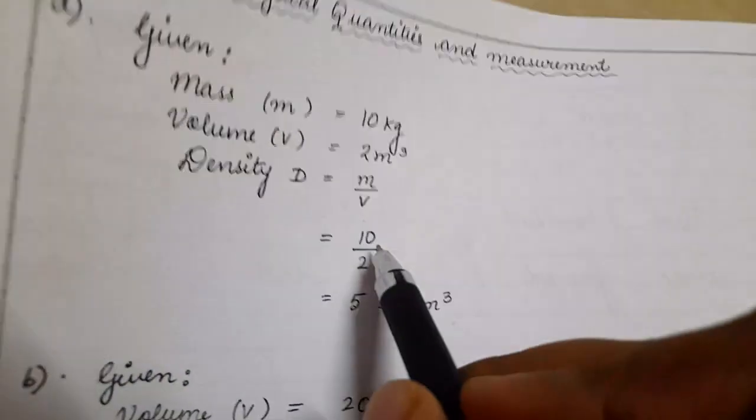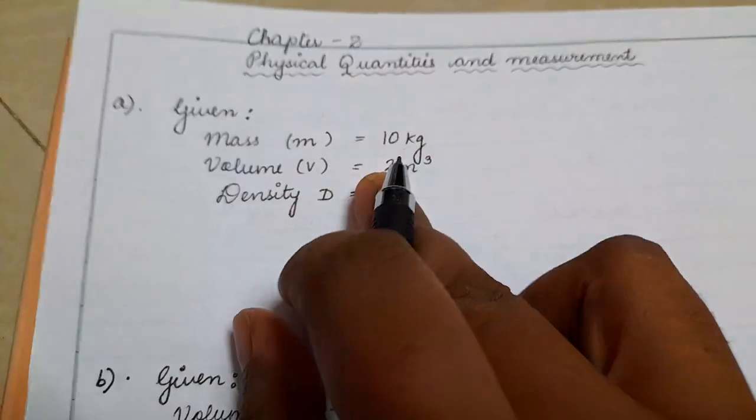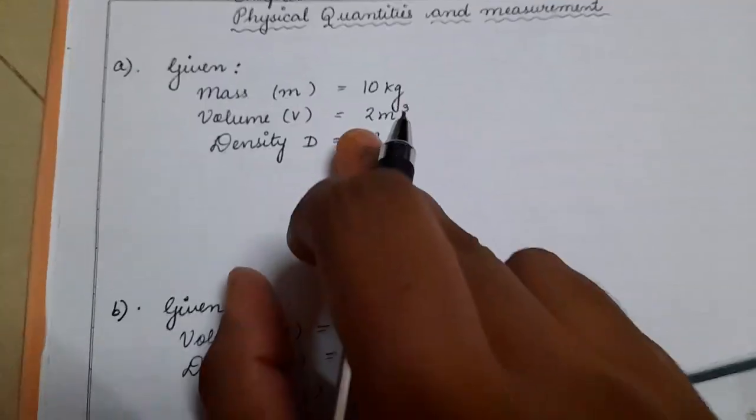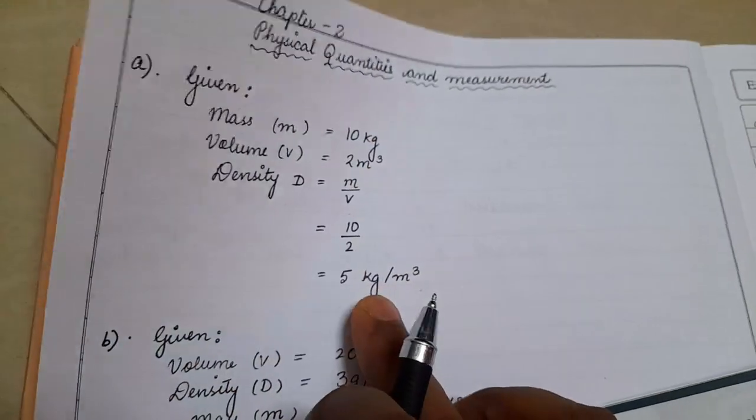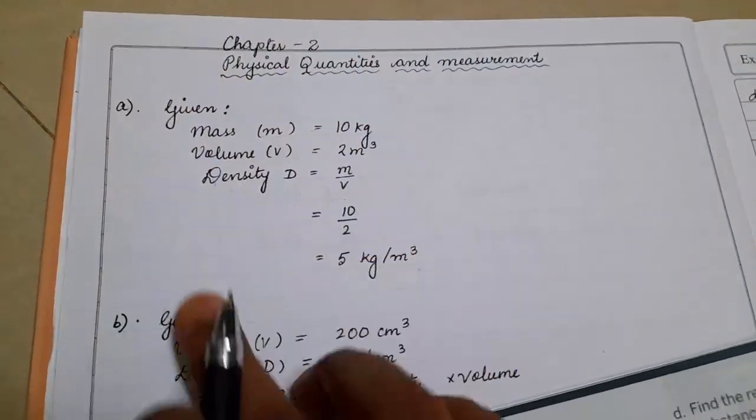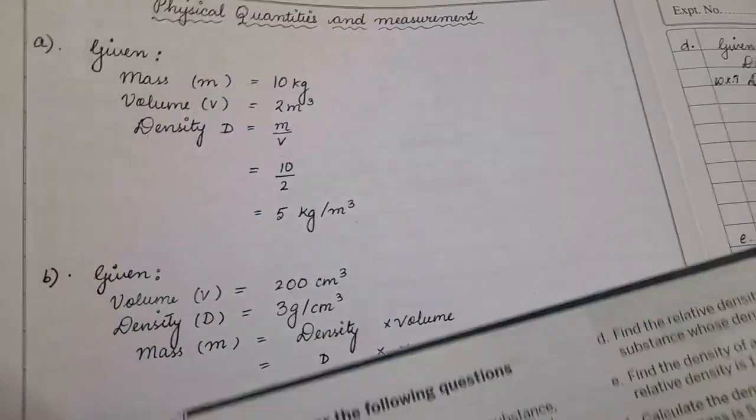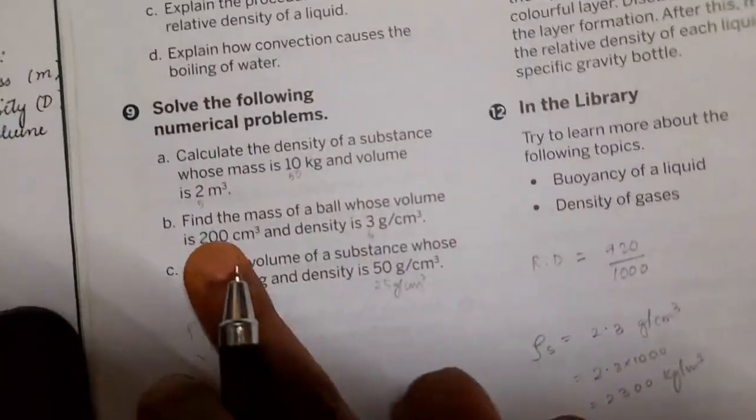The unit of density is kg per meter cube. If you see here, 10 is actually 10 kg, and volume V is 2 meter cube. So kg by meter cube, that is the unit of density. Next we'll go to the next question.